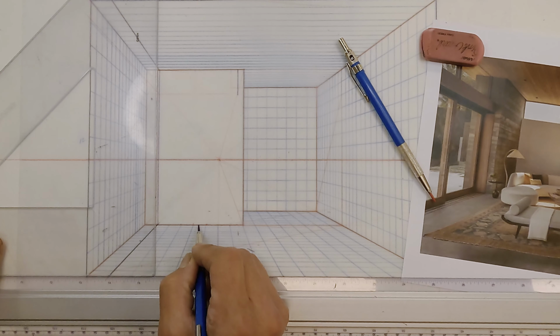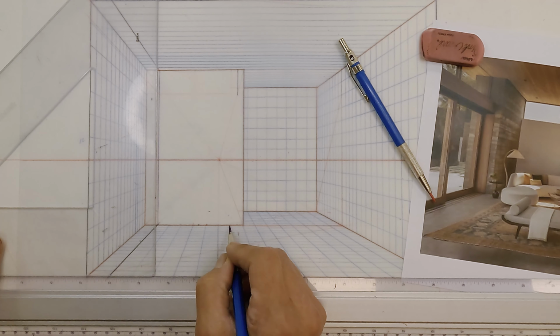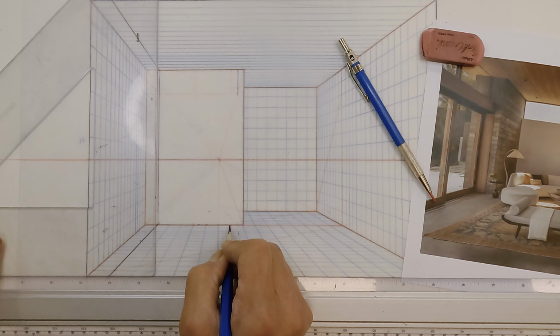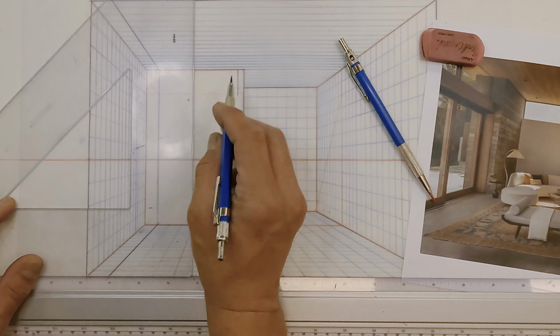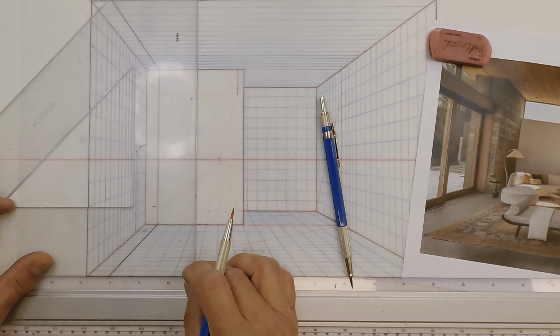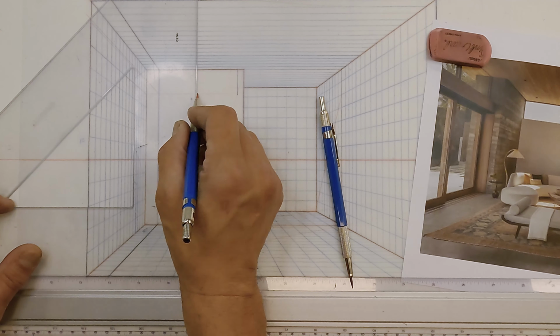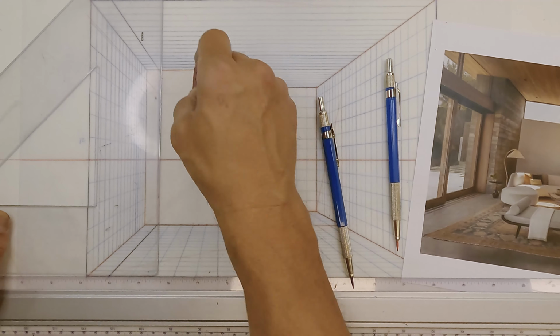One, 2, 3. 1, 2, 3. Okay. So we're going to put a small frame in between. Oh, actually, no, we're not. We're going to make this one big window. I forgot.